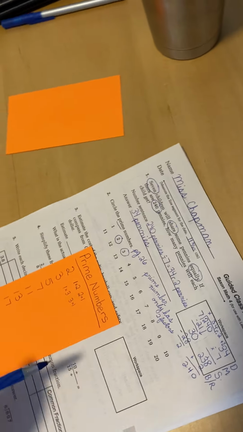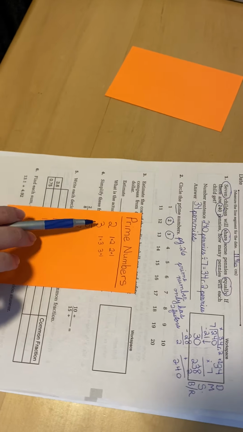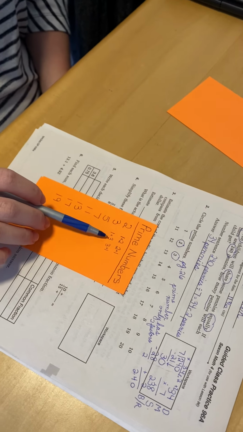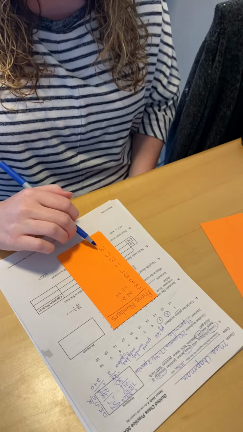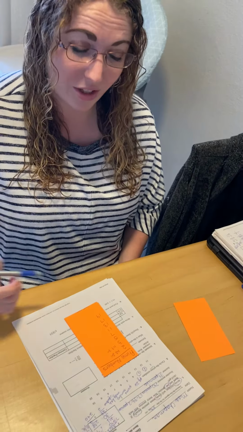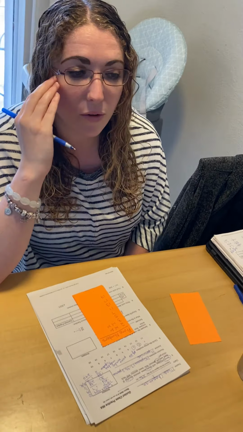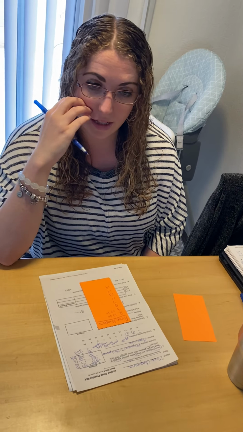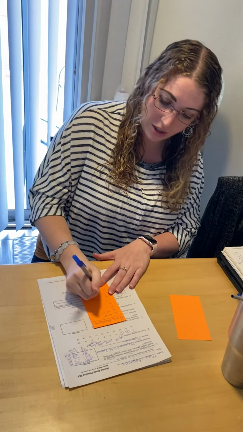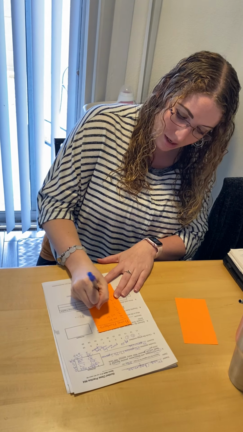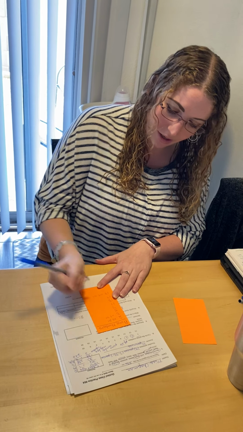The factors of the number 2 are 1 and 2. The factors of the number 3 are 1 and 3. Okay, going all the way down this list, it would be true for all of these. When I think of the number 19, think of what can I multiply together to get 19? The only answer is I could do 1 times 19 and 19 times 1. So 19 is also a prime number.